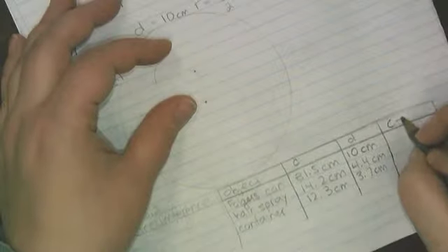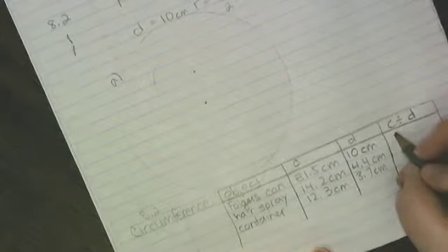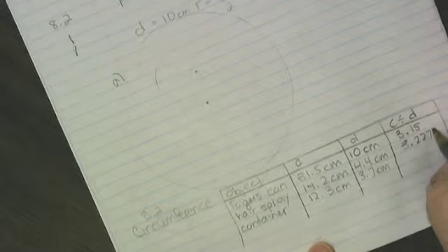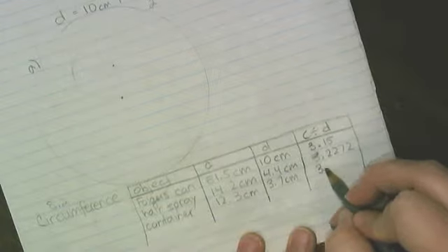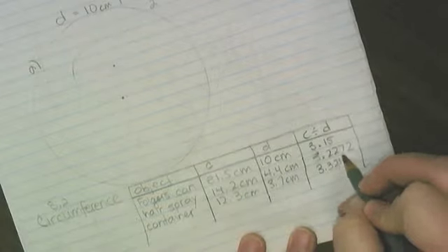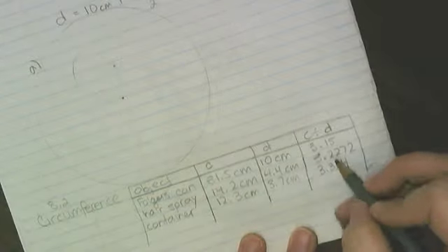Now you may use a calculator to divide. Circumference divided by diameter. For the Folgers can, what is circumference divided by diameter? 3.15. For the hairspray, 3.2272. And 12.3 divided by 3.7 is 3.324.